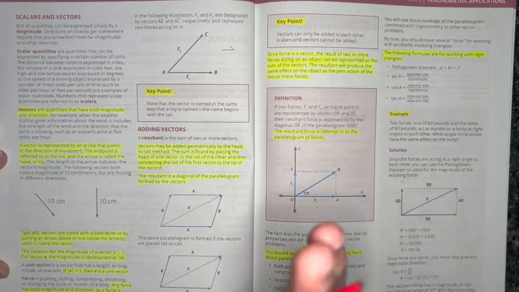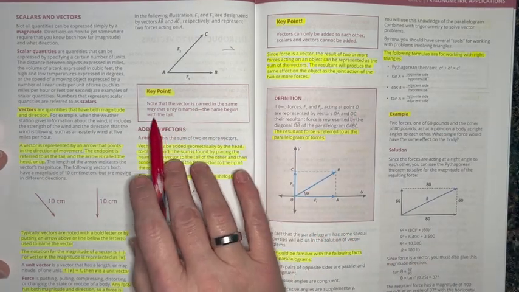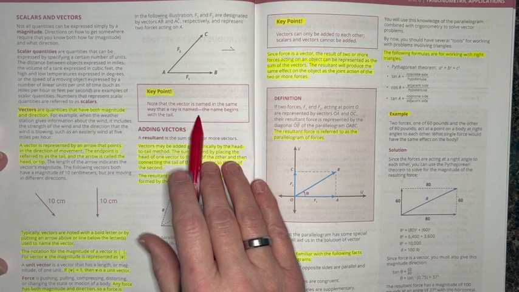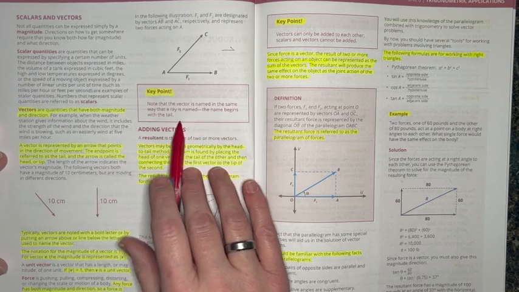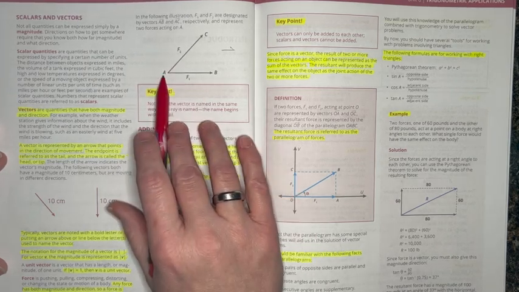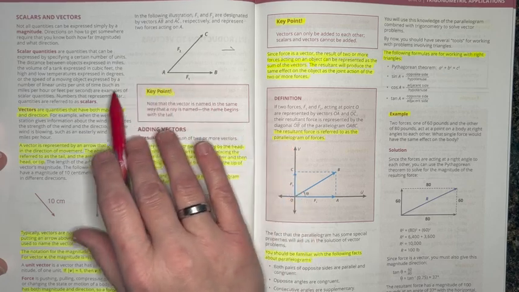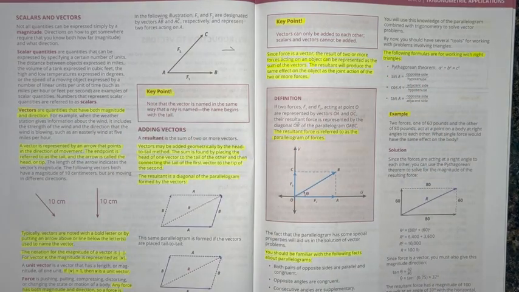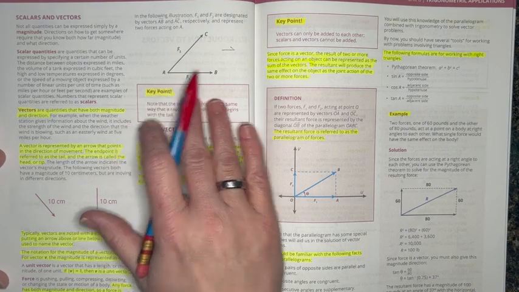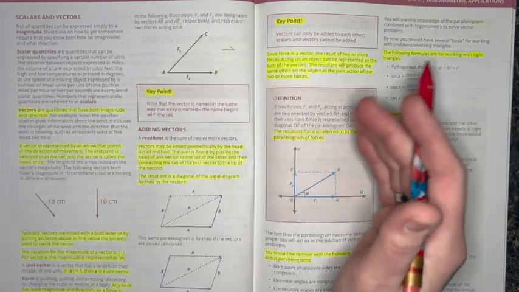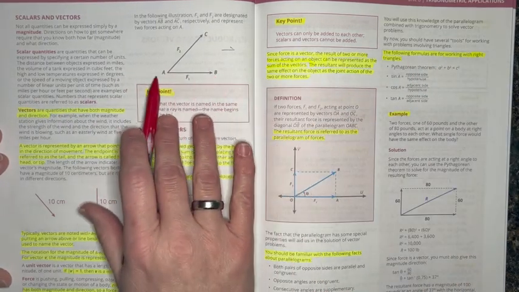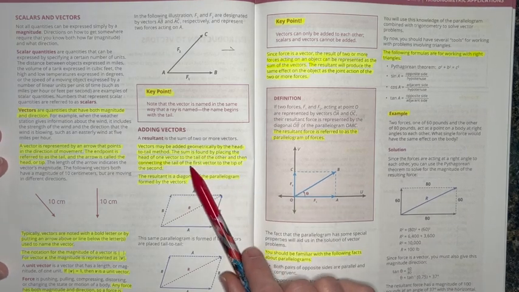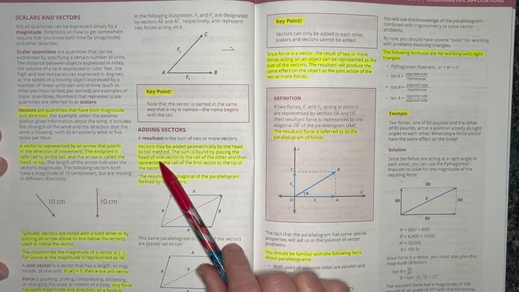So, key point to note here, it says that the vector is named in the same way a ray is named. The name begins with the tail, right? So AB, A is the tail, B is the head. So we name it AB, all right? That also helps us when we're looking at illustrations to know which direction it's going, right? It's going from A to B. It's moving that way.